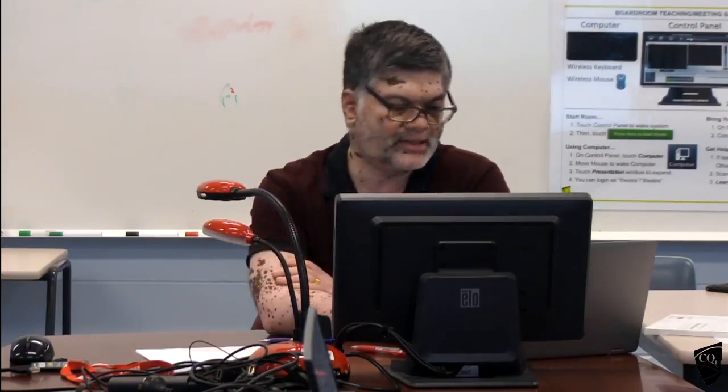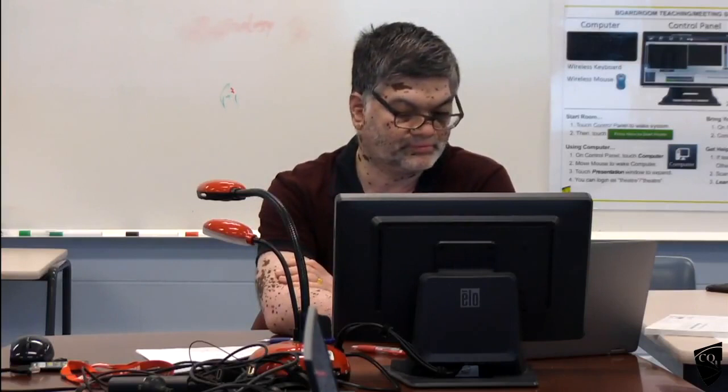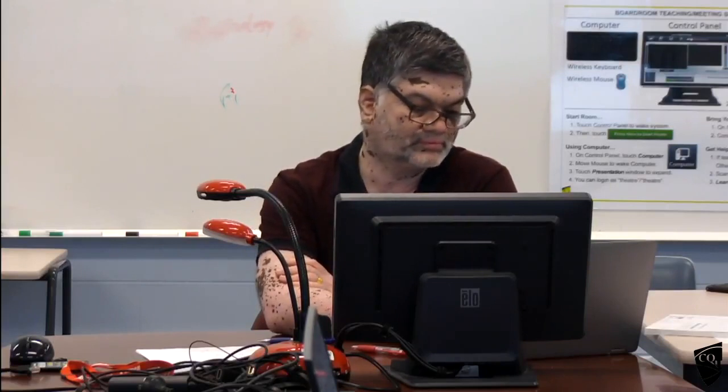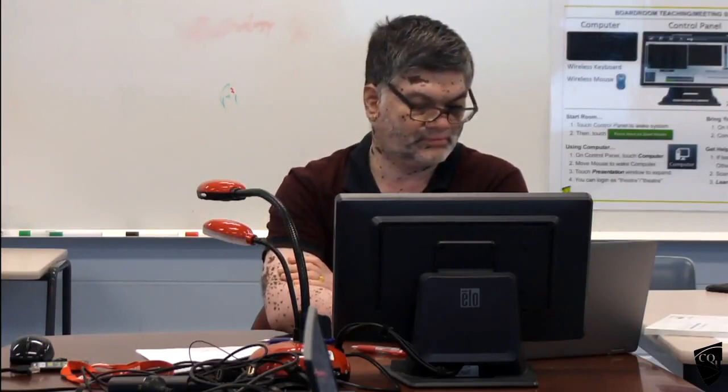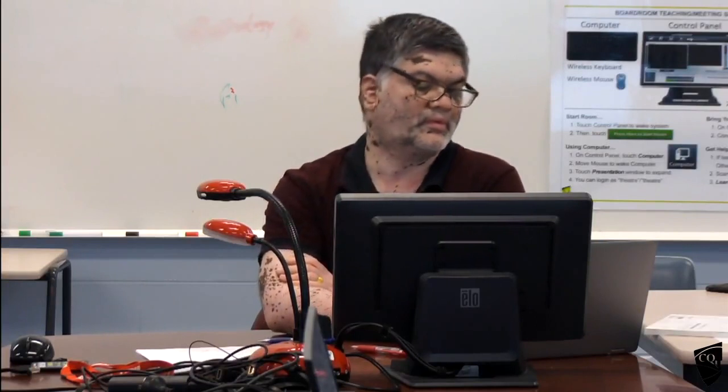So section 10, okay. This is the diagram. These are the important 4 points.